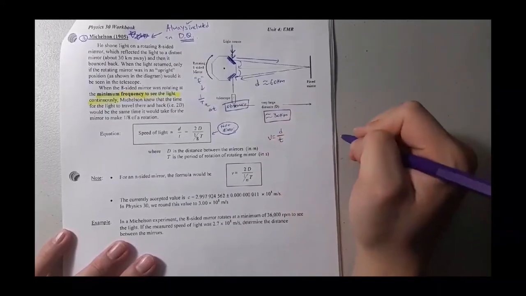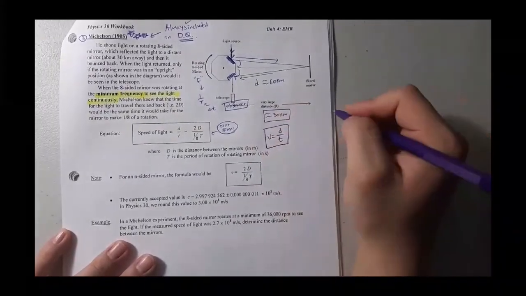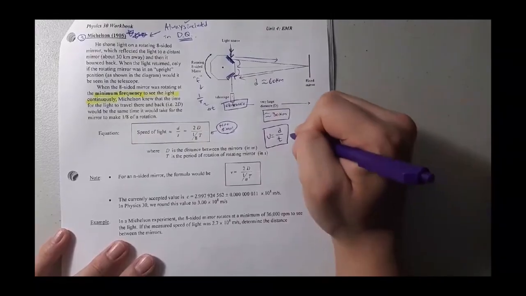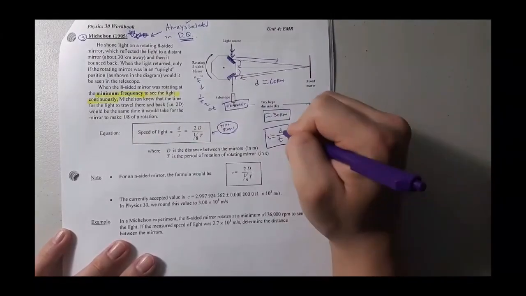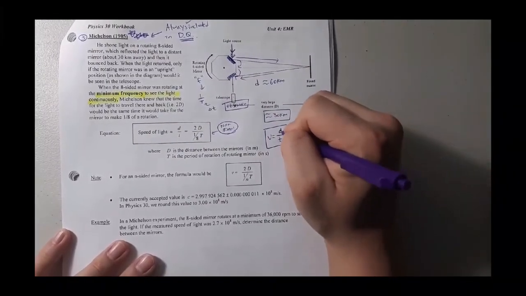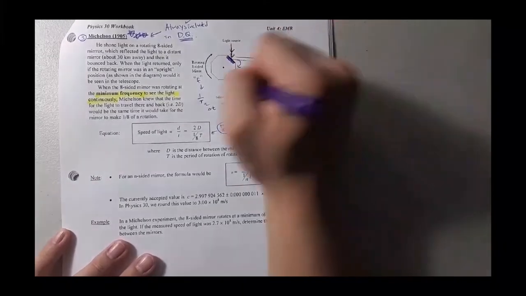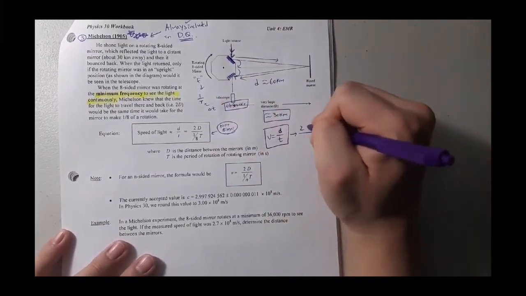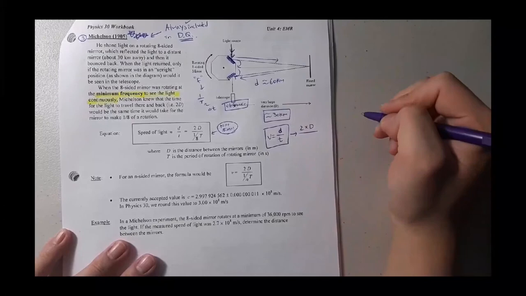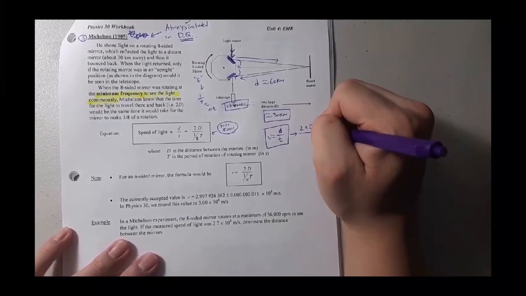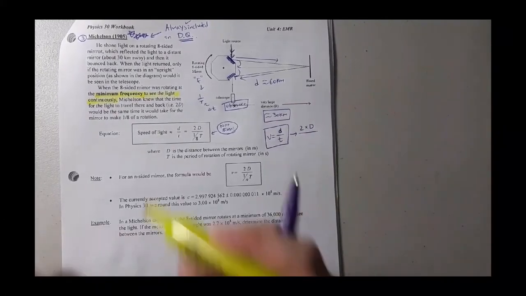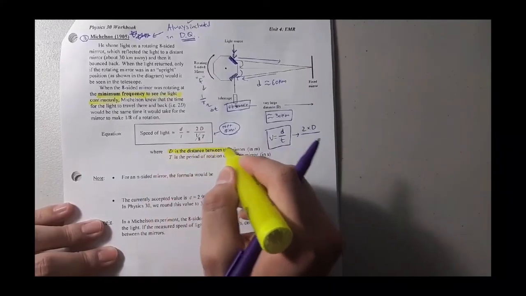Think about it in this situation. It starts from v is equal to d over t. Now, however, let's think about it. This d is in fact going back and forth, right? So it's double the one direction. And we call this big D the distance between the mirrors.